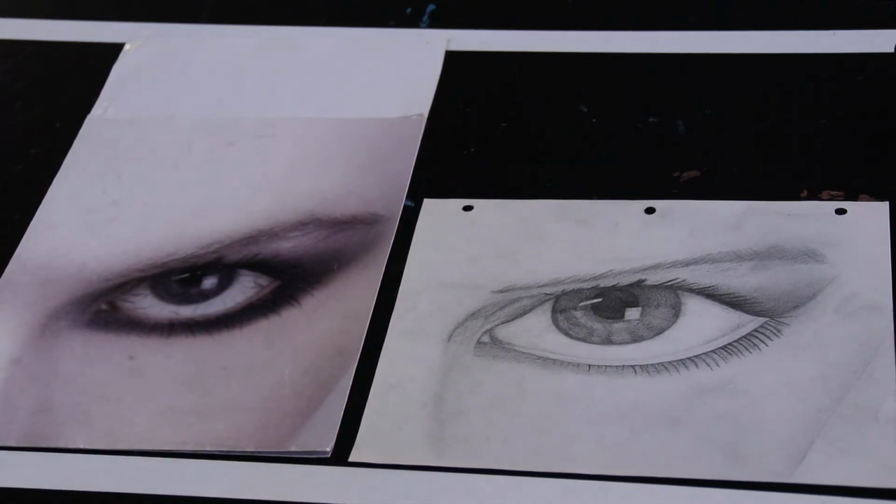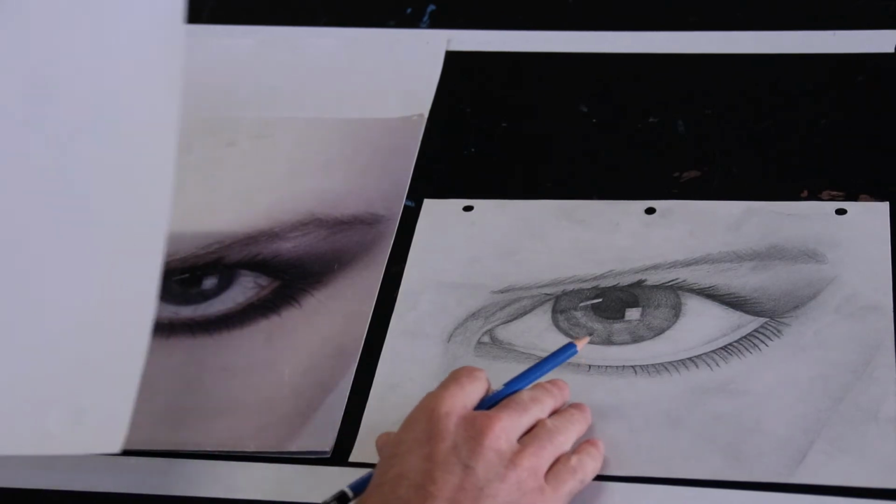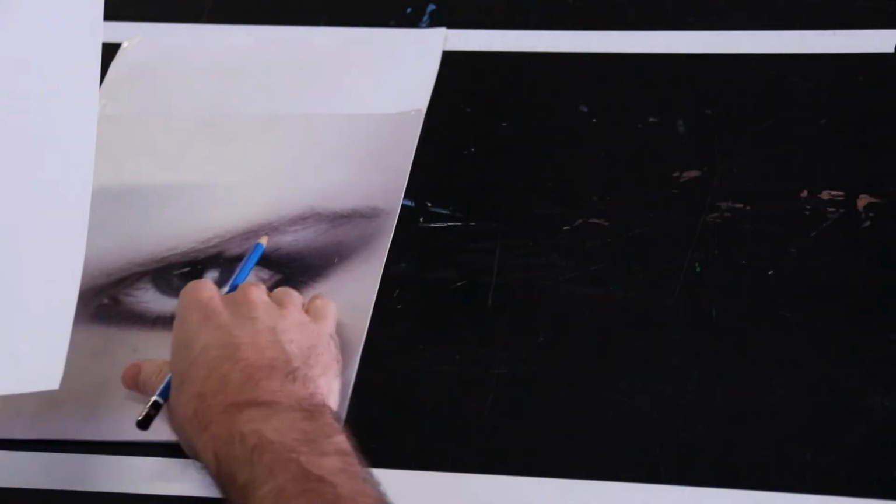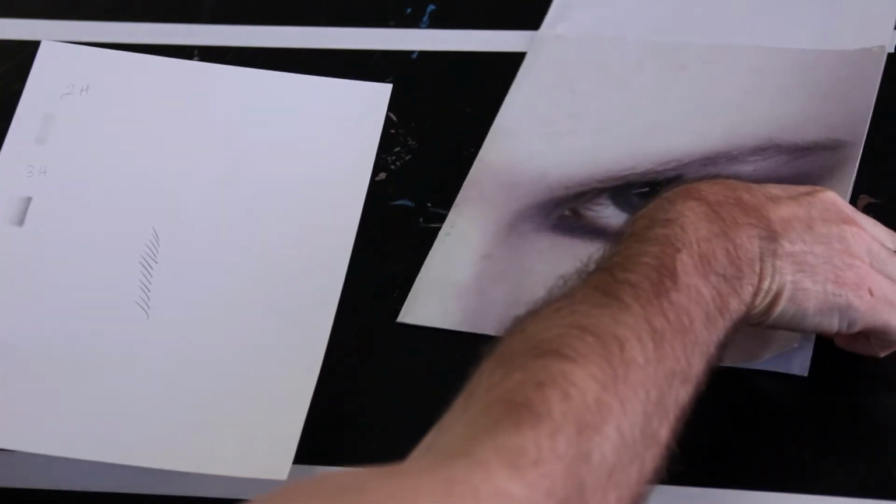The two things that you're going to want to also be paying attention to is trying to make your shading as smooth as possible. So remember, when it comes to your shading, you want to have a nice sharp pencil.